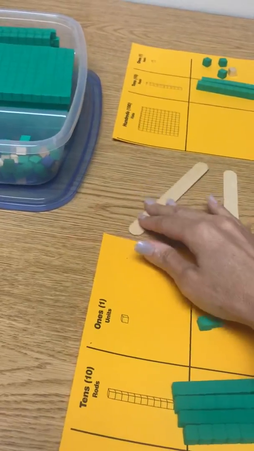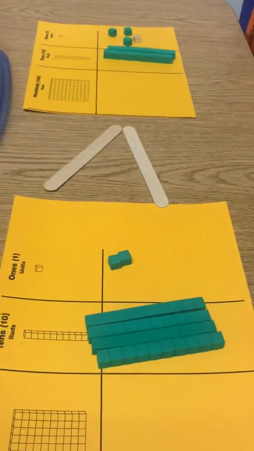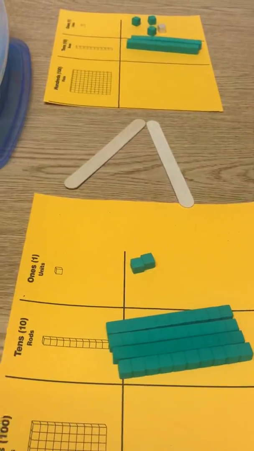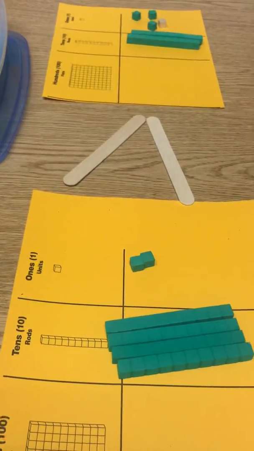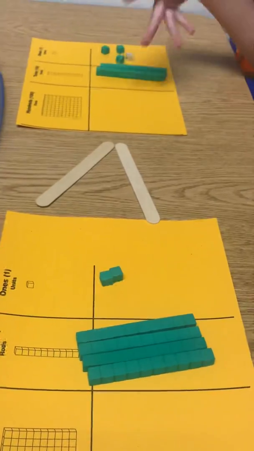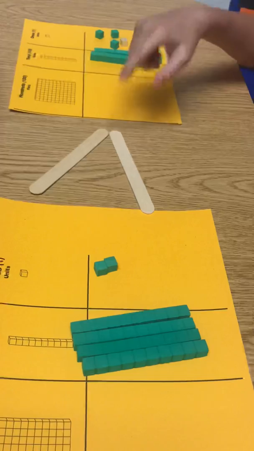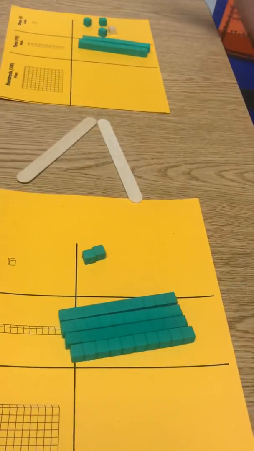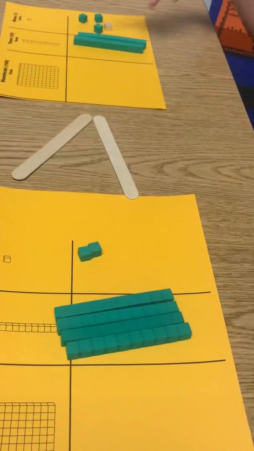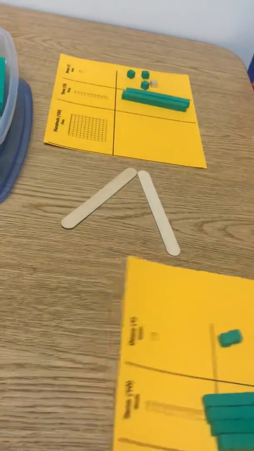Tell me if you've seen this symbol before. Have you seen that before? You have? In first grade you saw this? What do you know about this symbol? It's showing that this is greater and this is less. And how do you know that? Because when this is facing away from that, I know this is greater. Oh, okay, so what if I did this?